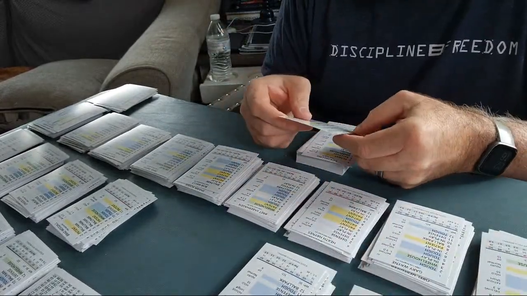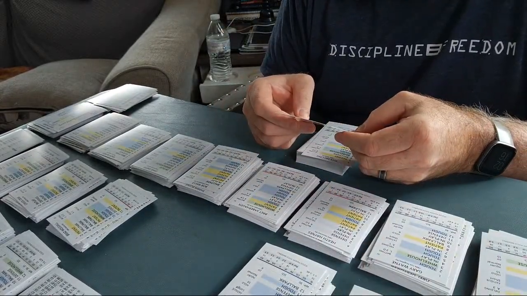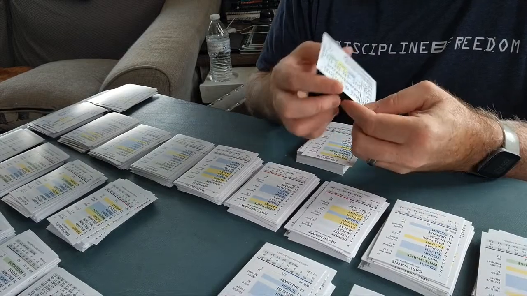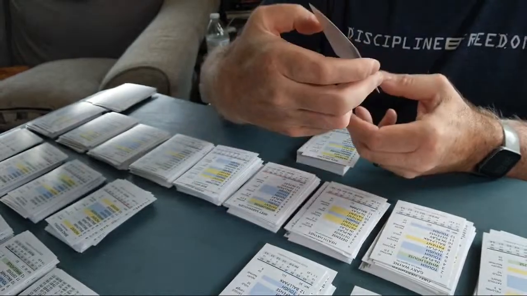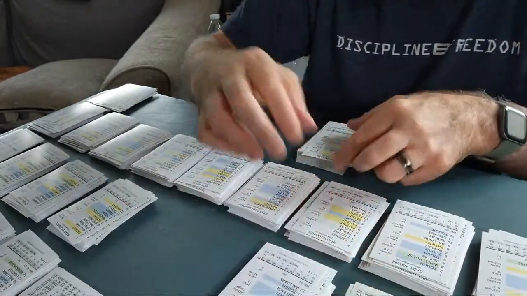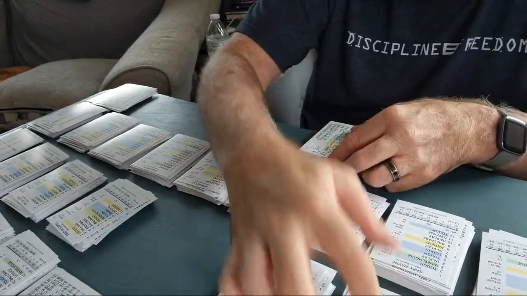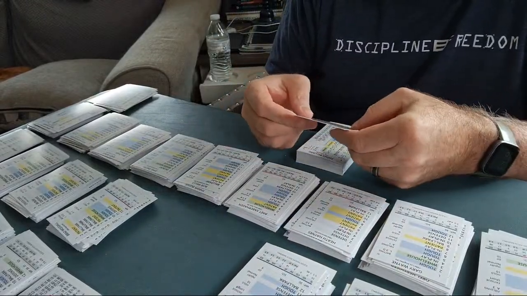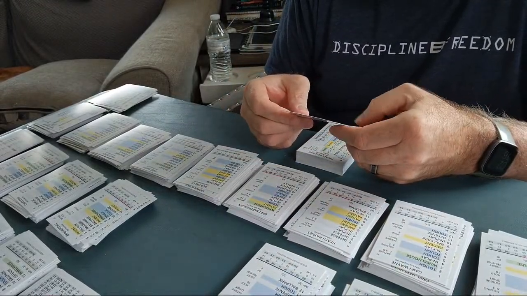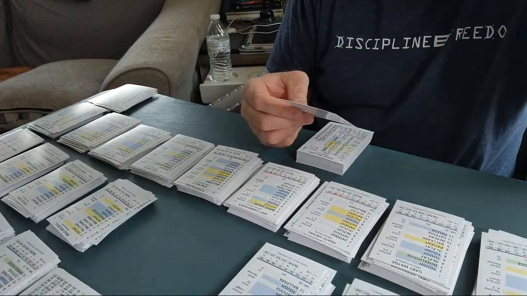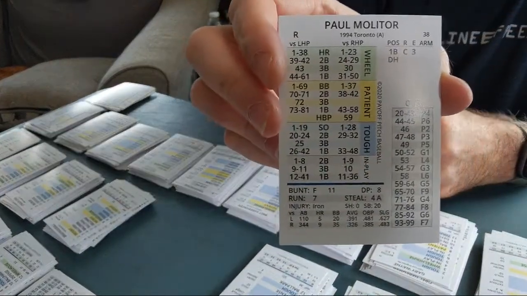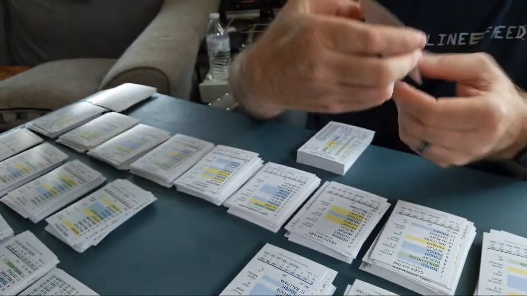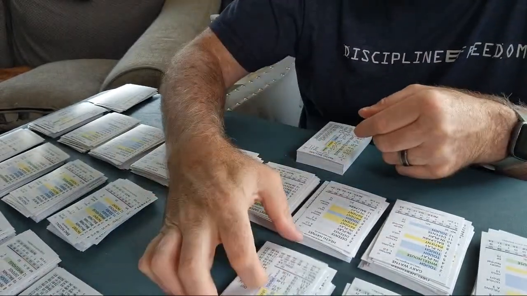Jose Canseco in Texas, 31 homers. Pretty good season for Jose. He has no position. He's just a designated hitter. But he played every damn day, and he hit 31 homers for Texas in '94. Paul Molitor still managed 14 homers at age 38, and he hit .391 against lefties. That's a nice card. .391 against lefties for Molitor at age 38.